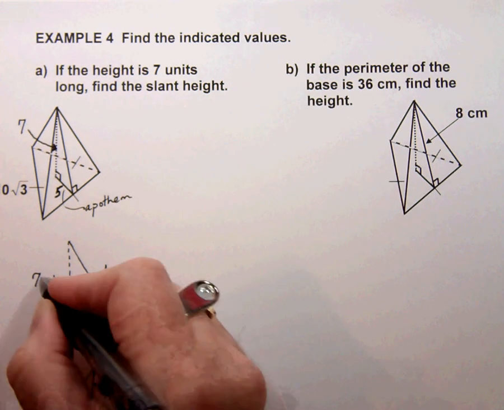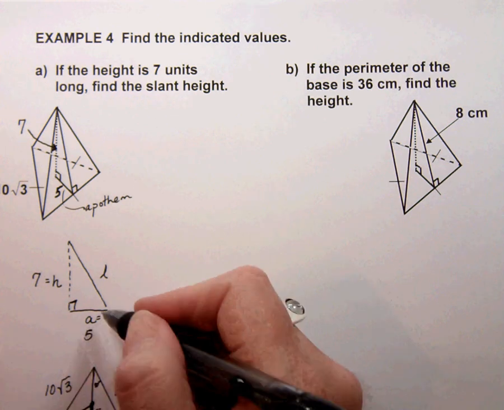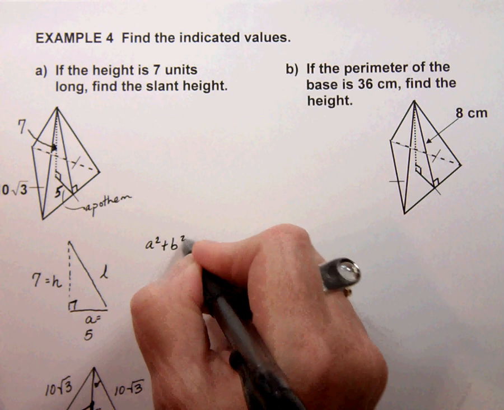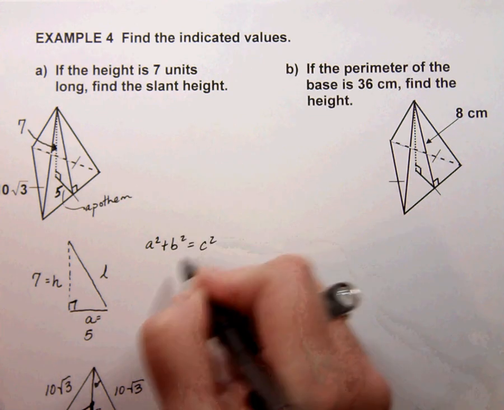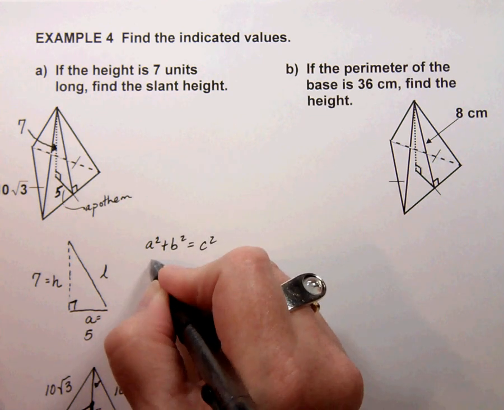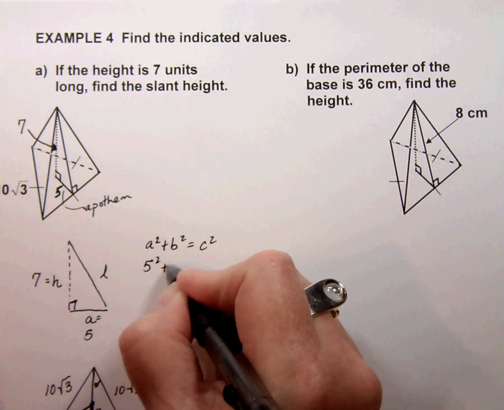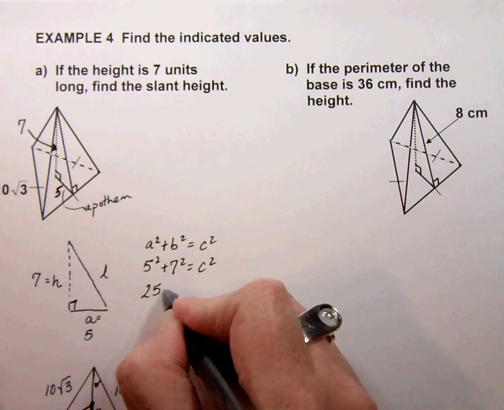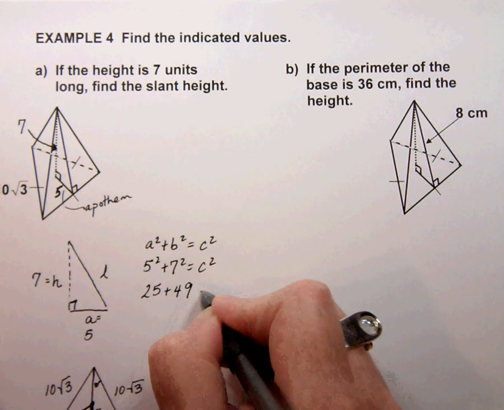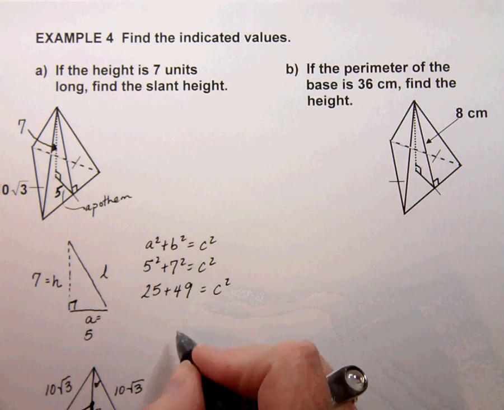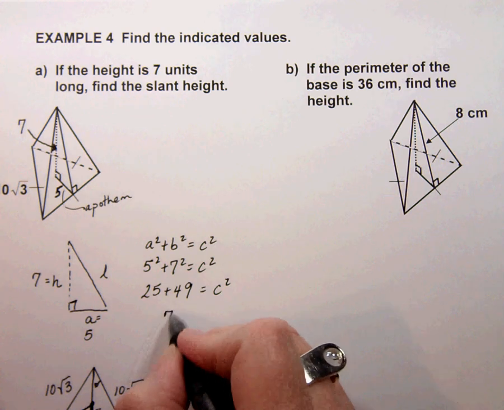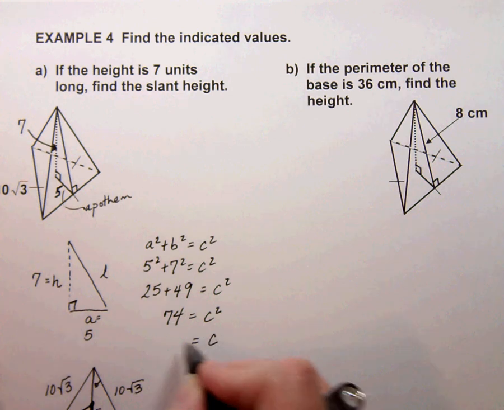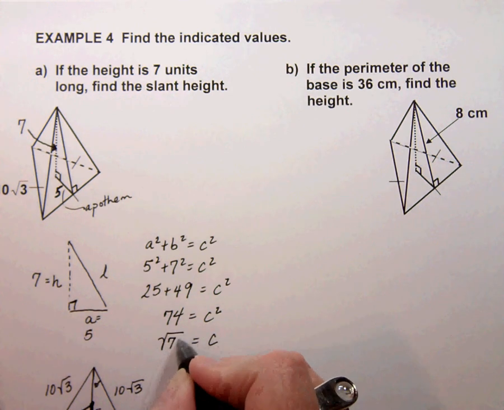is 5 and my height is 7. Do you see the right triangle here? We're going to use the Pythagorean theorem with our legs 7 and 5. So that's 25 plus 49. 25 plus 49 is 74. If 74 is the value of c squared, then c would be the square root of 74.